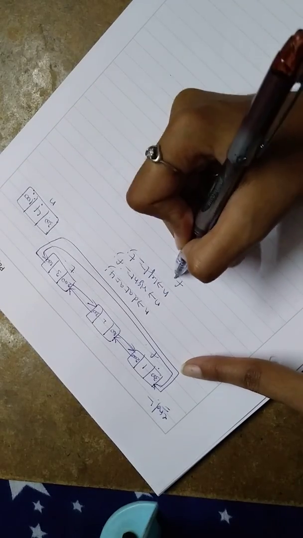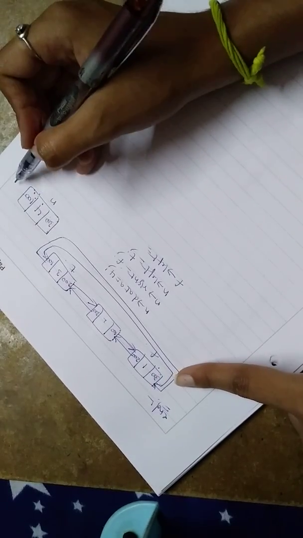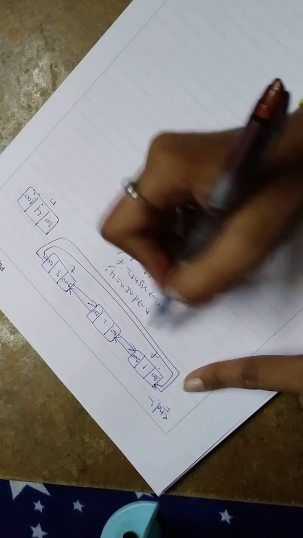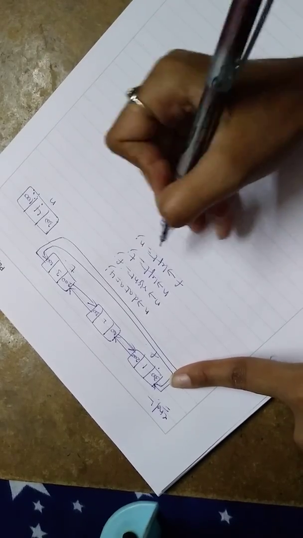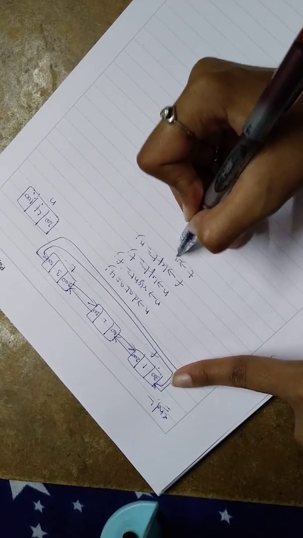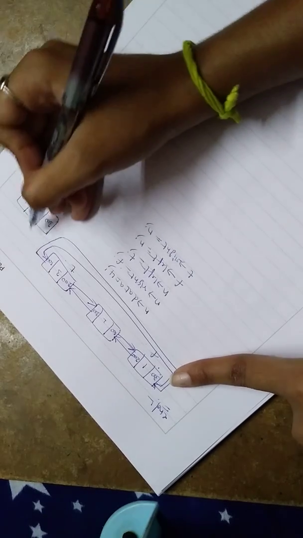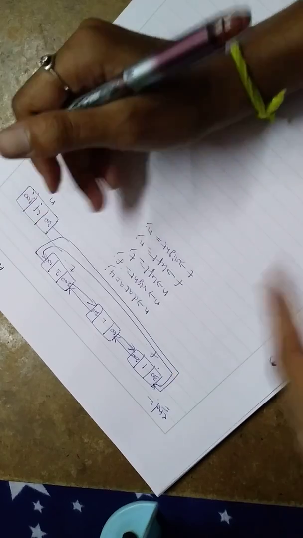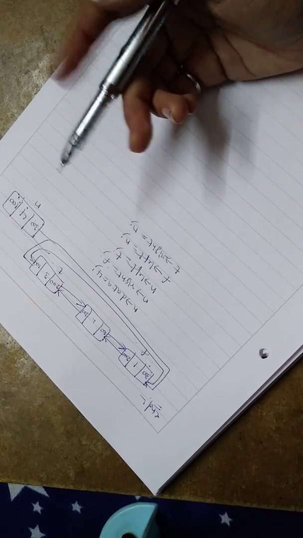Now this f left, as it is the first node and this is the last node, the first node should consist of the last node's address. F left consists of n, and t right consists of n, and we connect this. Connection we can do later. This is insertion at beginning, middle and at end.